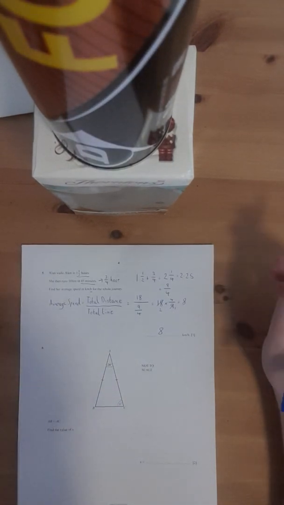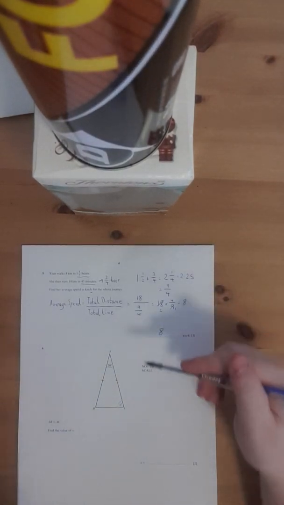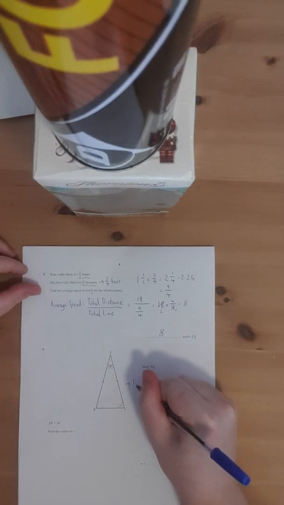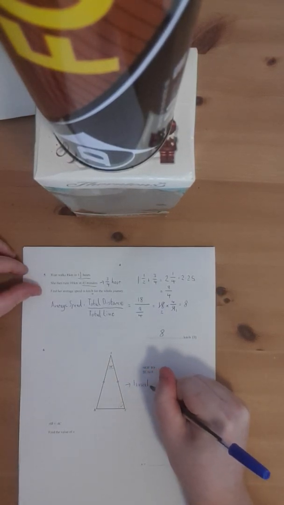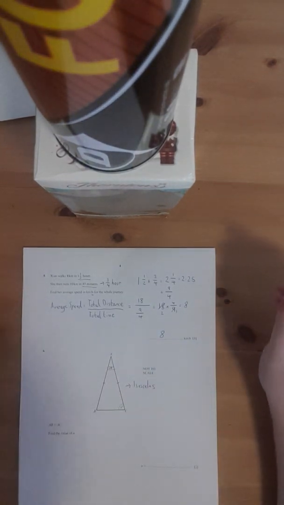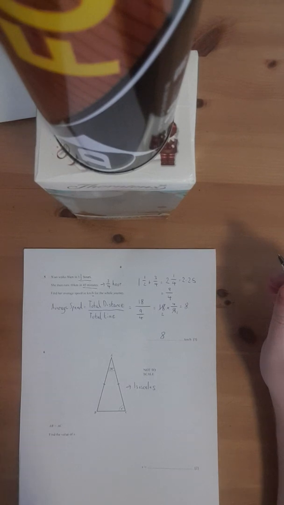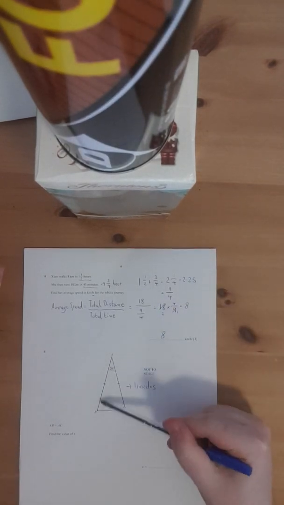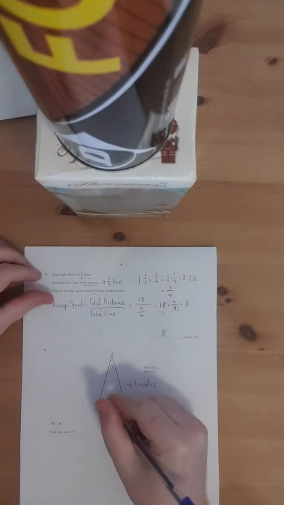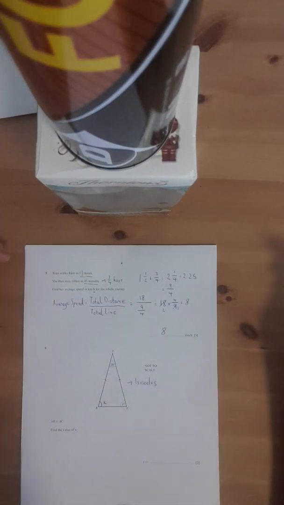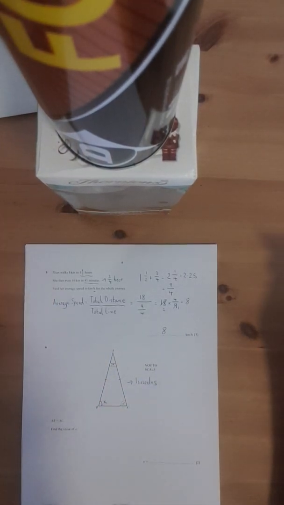Okay, question 6. Well, as soon as we see these 2 lines here, we know we've got an isosceles triangle. Spelled in the correct way, of course. Very important spelling. Then we noticed that with isosceles triangles, if these sides are the same, well, then these two angles, x and x, also have to be the same as well, the base angles.